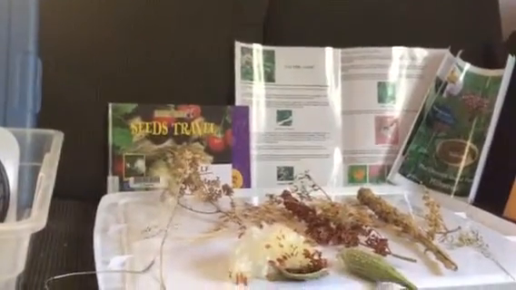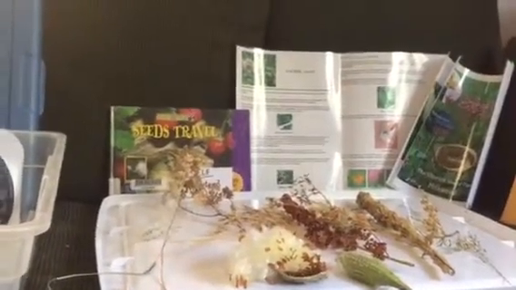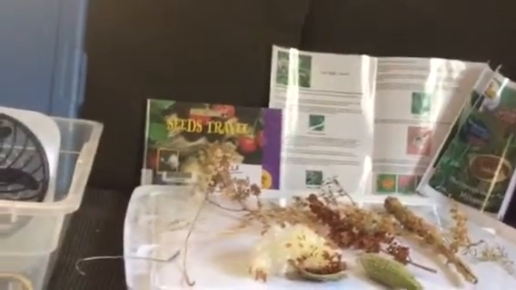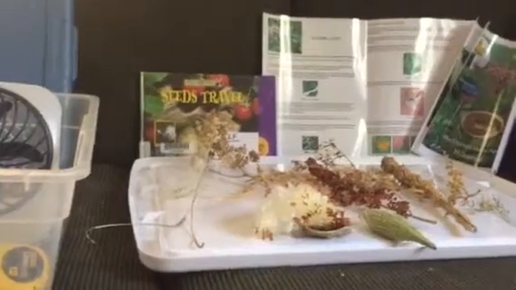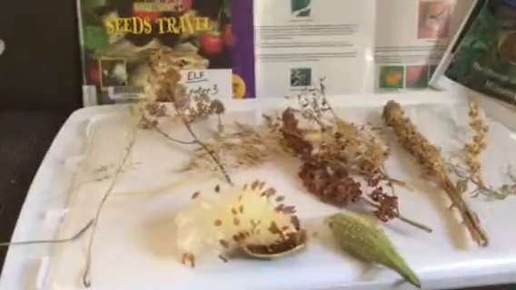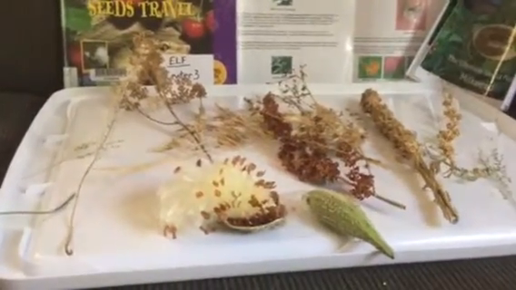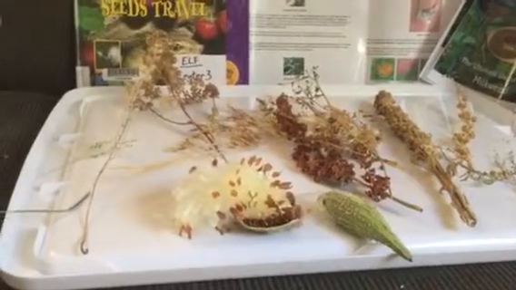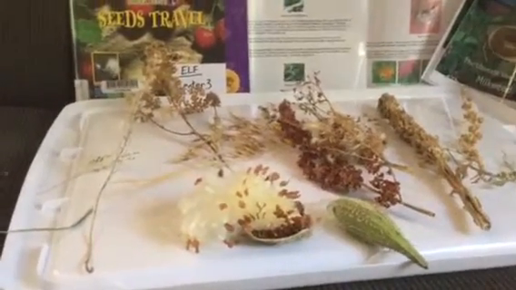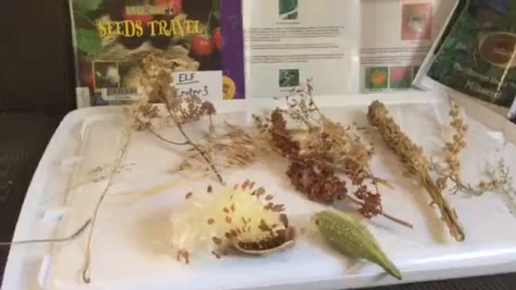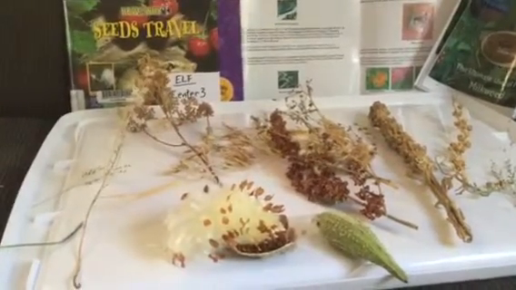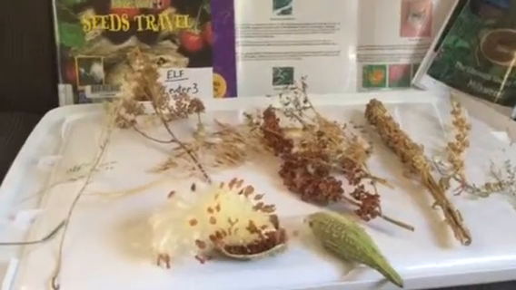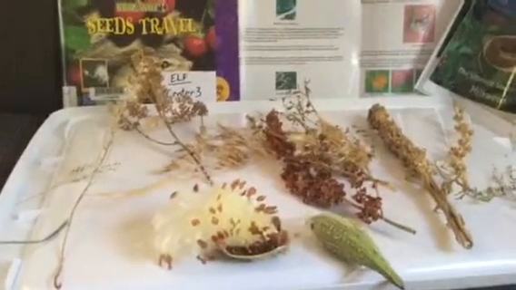So, the objective of this center is to determine how a seed might travel and what features enable seeds to travel in different ways. So a day or two before you have ELF, you'll need to go out and collect some seeds. And the outline gives you some suggestions like cattails and fruit seeds and burrs and dandelions. I have some seeds here that I've collected along waterways and in parks around Golden. So you need a variety.